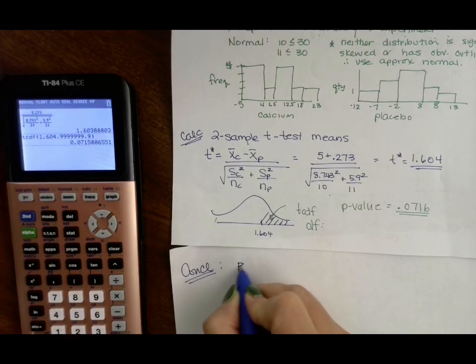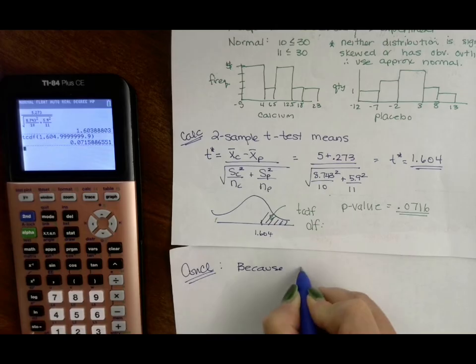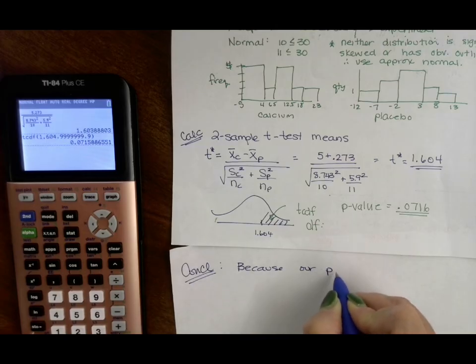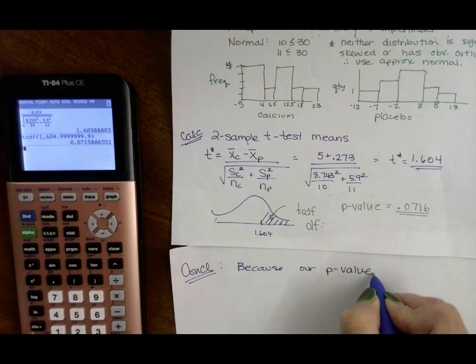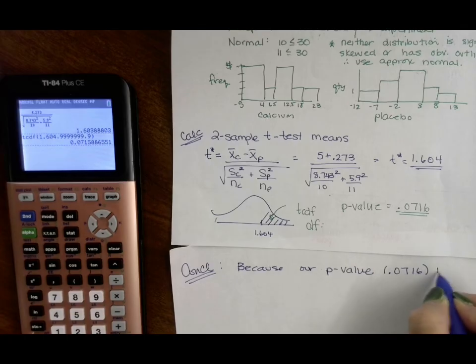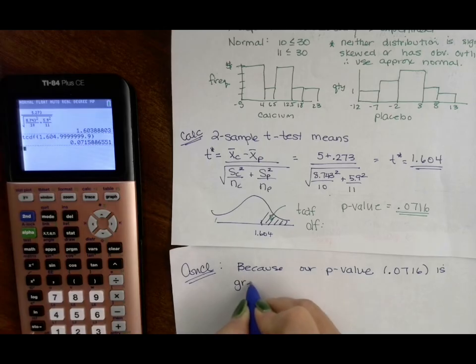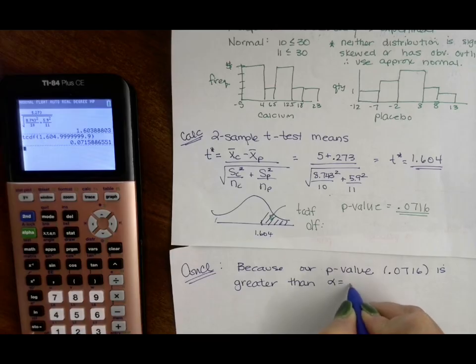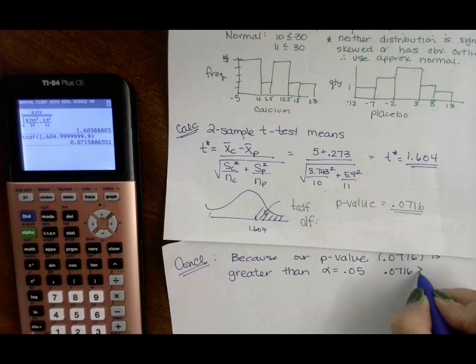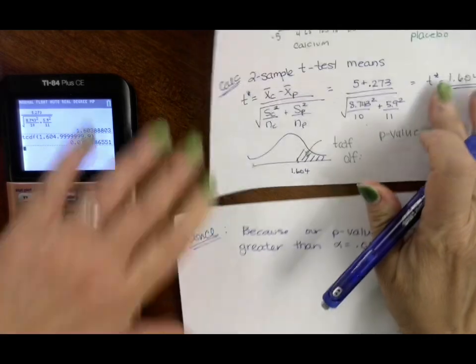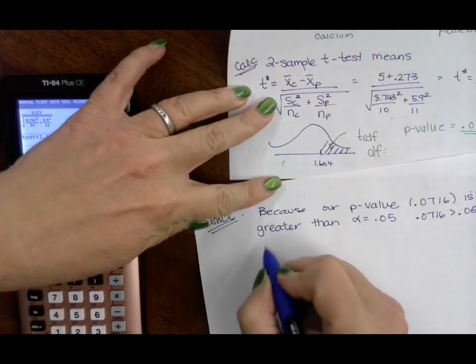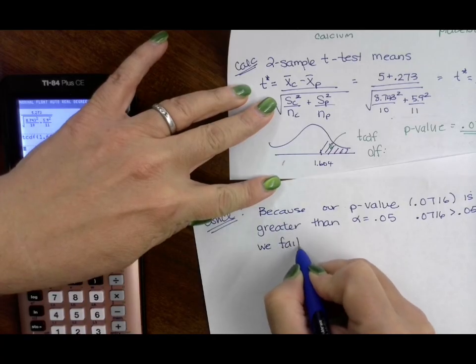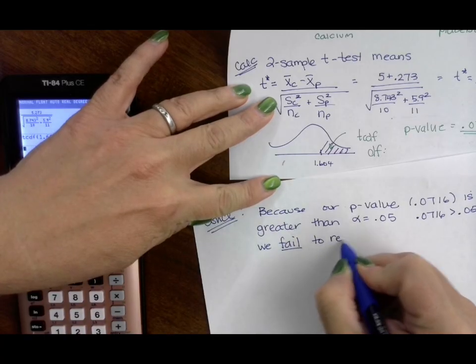Because our p-value, which is 0.0716, is greater than alpha equals 0.05, so 0.0716 is greater than 0.05, we fail to reject the null.